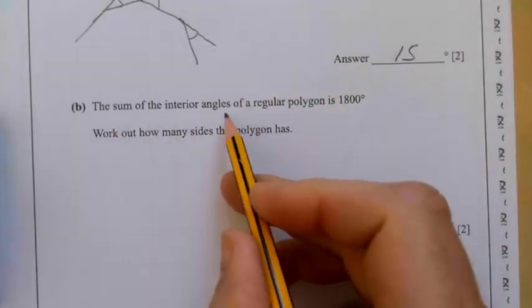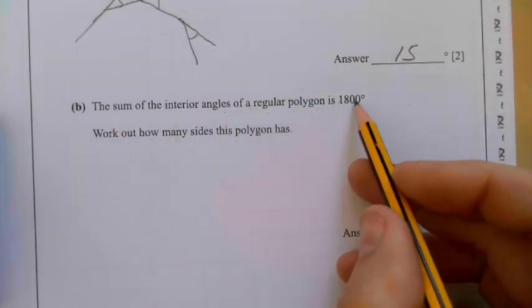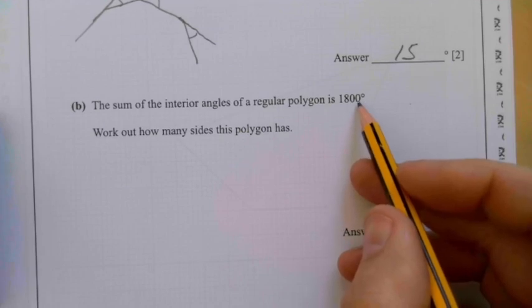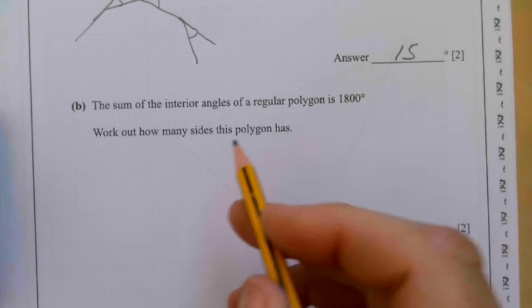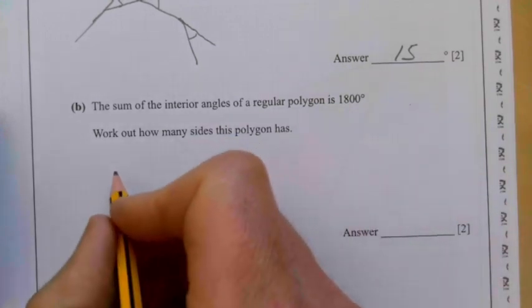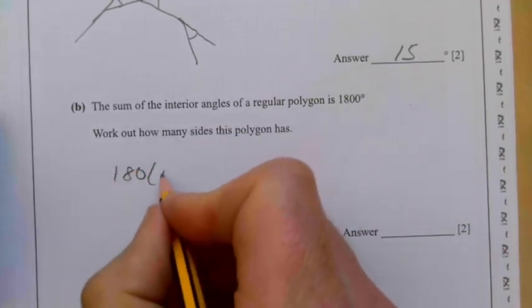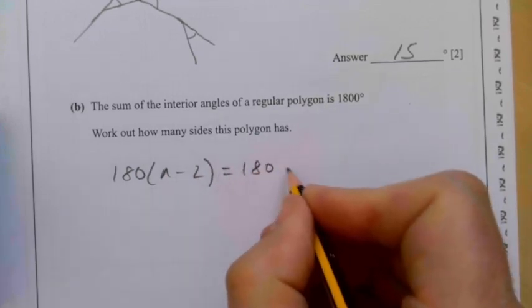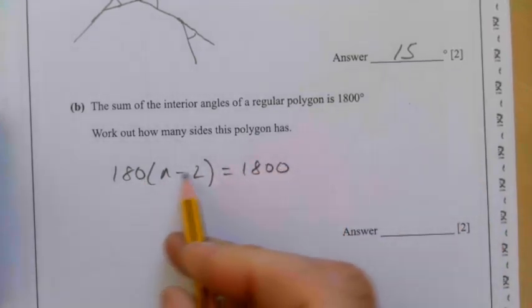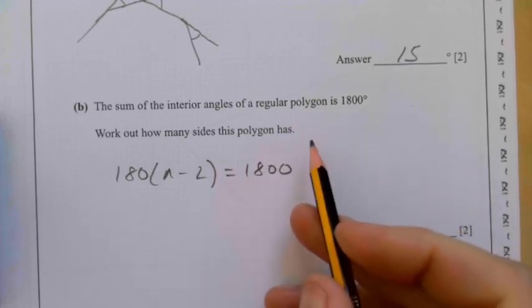The sum of the interior angles of a regular polygon is 1800. Work out how many sides this polygon has. We can do it a couple of different ways. We could use the 180 times n minus 2 formula equals 1800. The other thing, if you haven't seen this before, just work your way up. You'll kind of get there eventually.